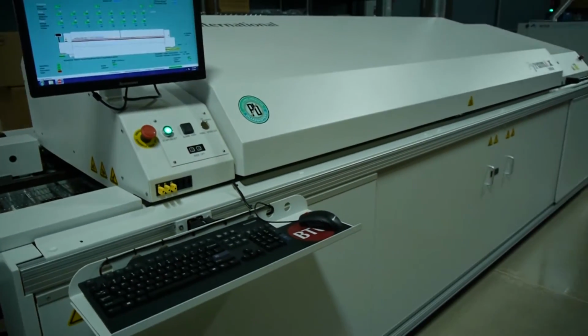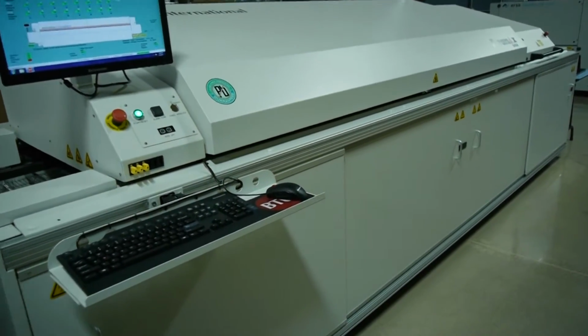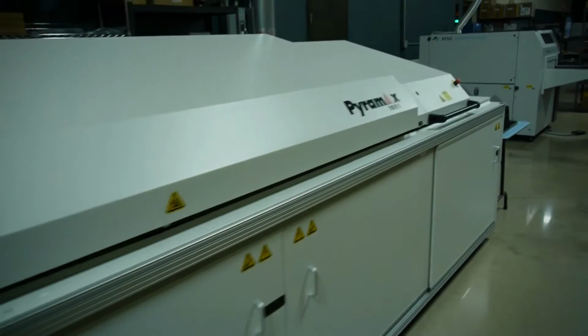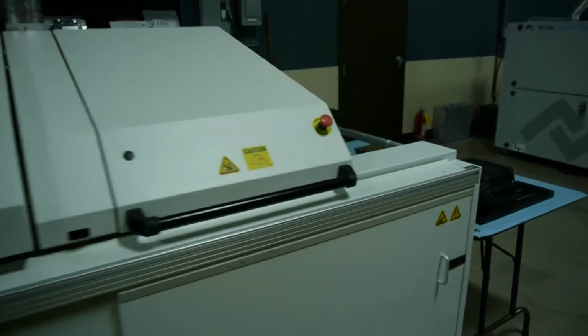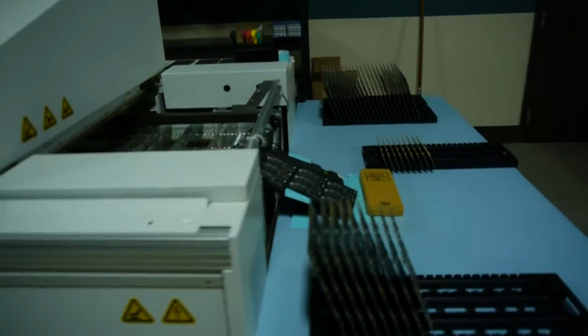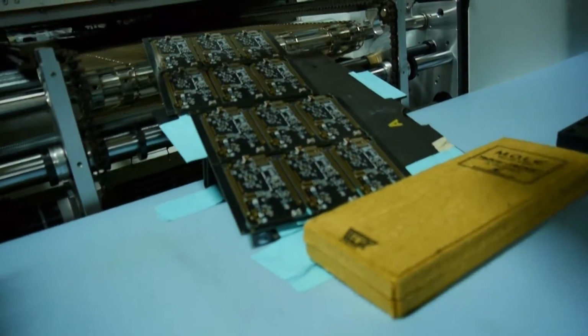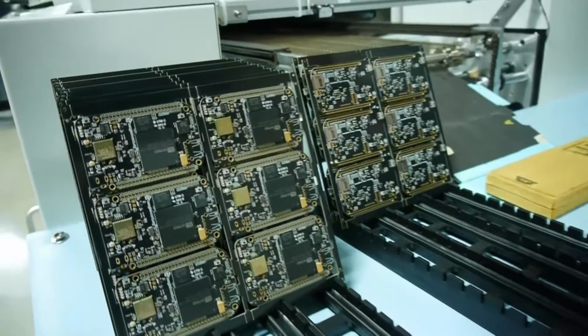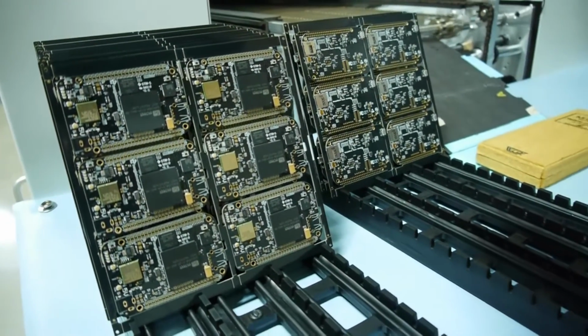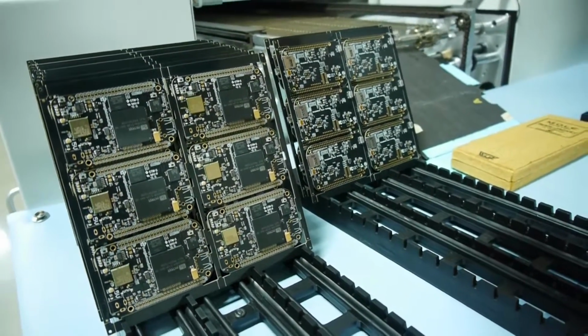The circuit goes in from one side, stays in there for about half a minute, and then it comes out of the other end with the components soldered at this point, and the circuit is ready for through-hole and for testing. Once the circuits are off the oven, they are either ready for testing or ready for through-hole components.